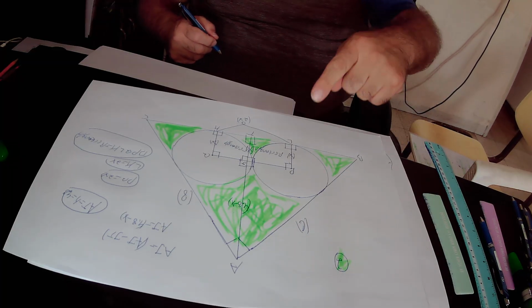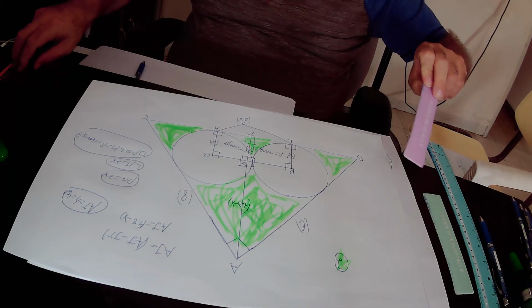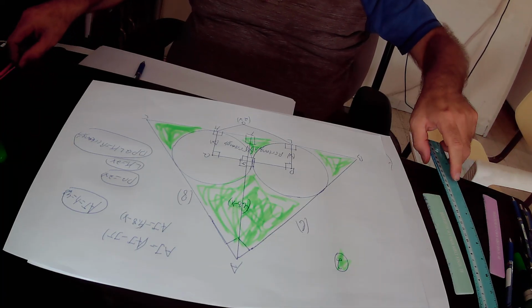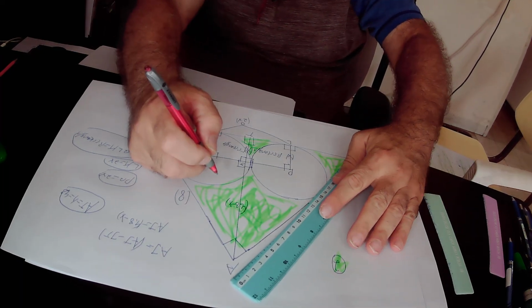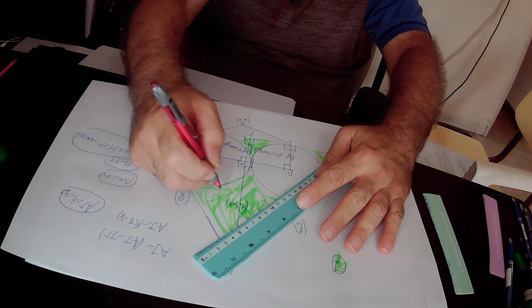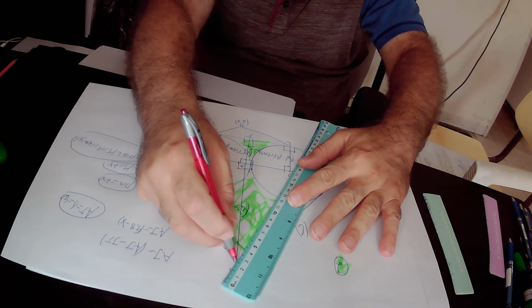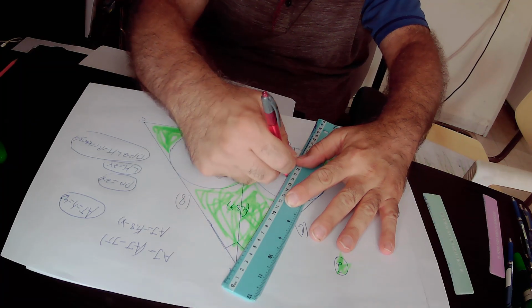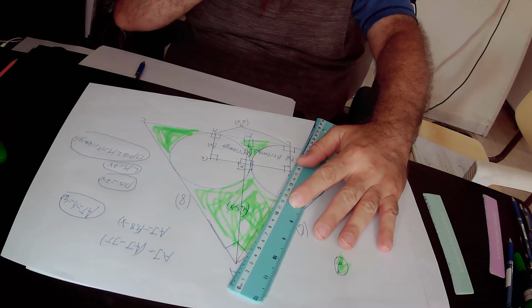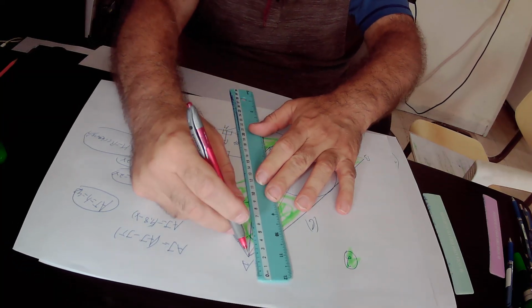In the next step, we join points A and P together by a straight line, and we join points A and Q together.